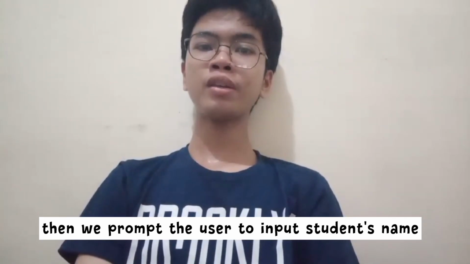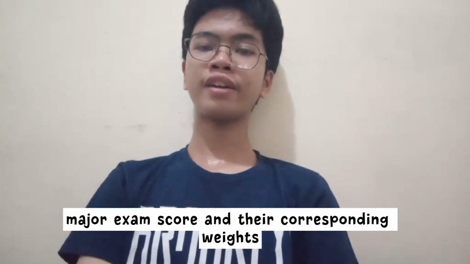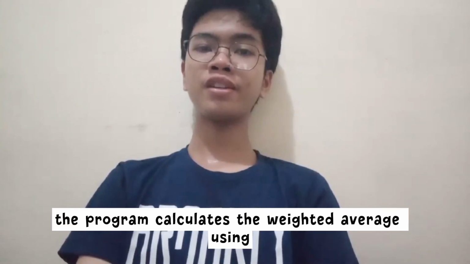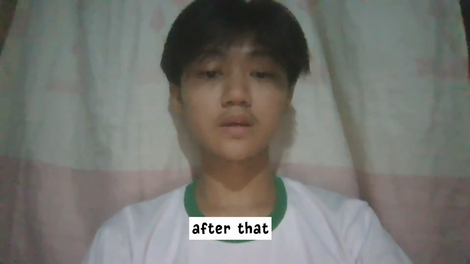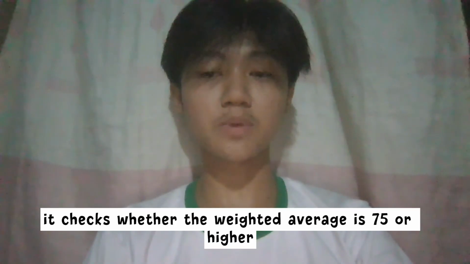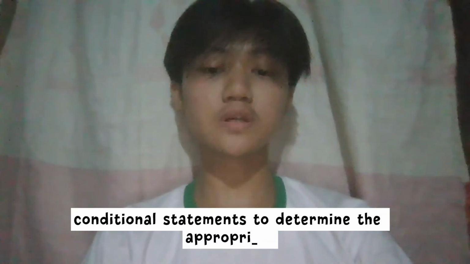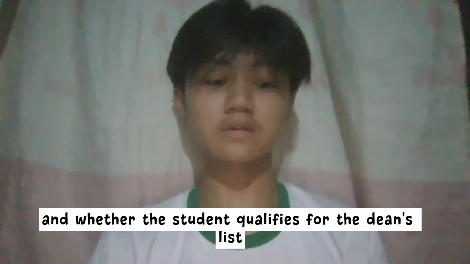Then, we prompt the user to input the student's name, quiz score, class standing score, major exam score, and their corresponding weights. The program calculates the weighted average using arithmetic operations. After that, it checks whether the weighted average is 75 or higher to determine if the student passed or failed. Then it uses conditional statements to determine the appropriate Latin honors classification and whether the student qualifies for the dean's list.